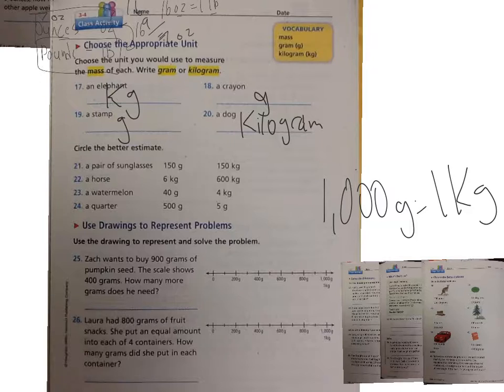So circle the better estimate. A pair of sunglasses, 150 grams or 150 kilograms? Well, it's 150 grams, because 150 kilograms is a lot for a pair of sunglasses. A horse, 6 kilograms or 600 kilograms? Well, that's where it gets tough, because you kind of have to understand what would weigh a kilogram. So a horse would be about 600 kilograms.